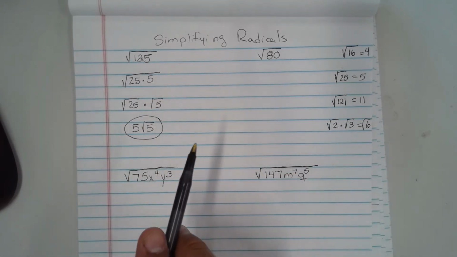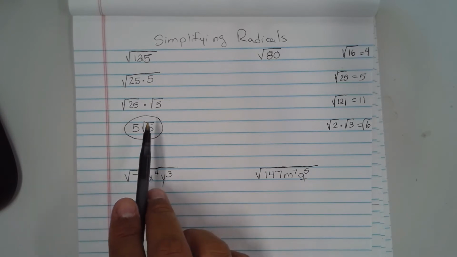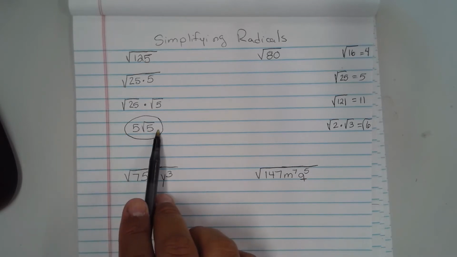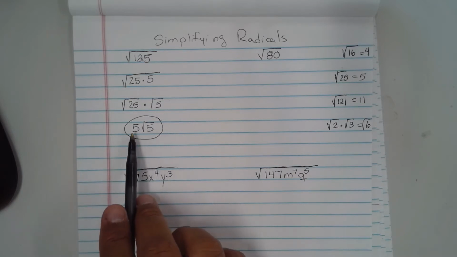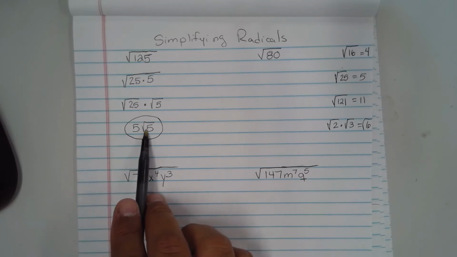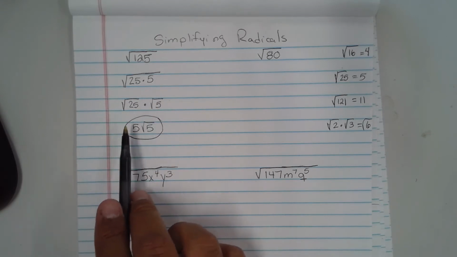Please, it is important to note that when a number comes on the outside, if a number is next to a radical, I repeat, if a number is next to a radical, it is not addition, it is not subtraction, it is not division. It is multiplication. So anytime a number comes on the outside, it is being multiplied by whatever is inside.